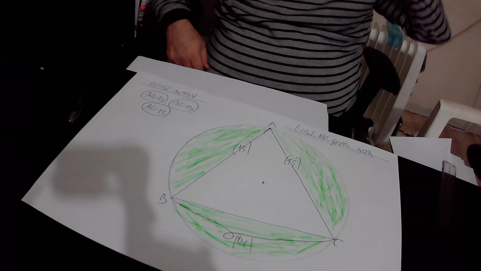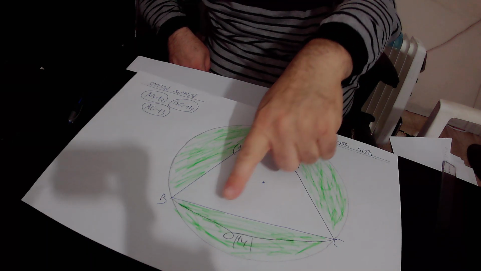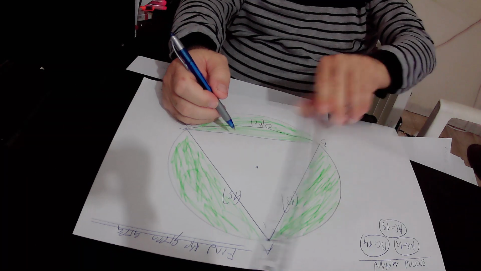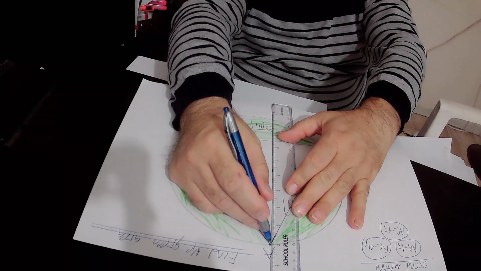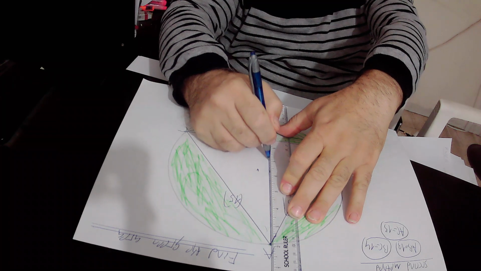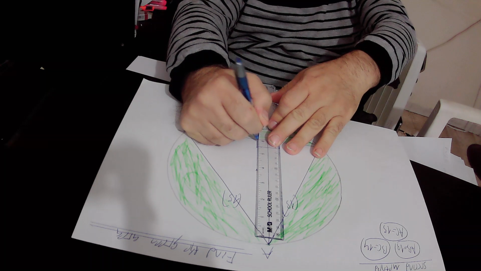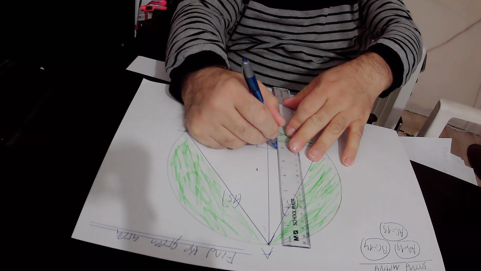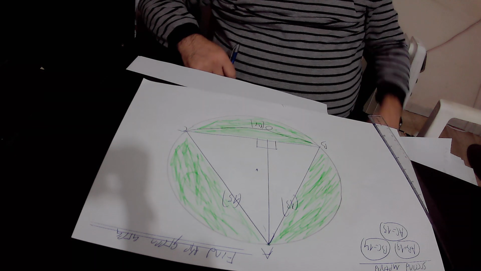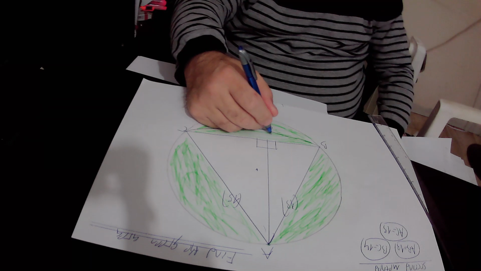In the second method, we will do a construction. That is to say, from point A, we will draw a perpendicular on BC. So this angle equals 90 degrees, and this angle will also be equal to 90 degrees according to our construction. We define the touching point of the perpendicular from point A and BC as M.